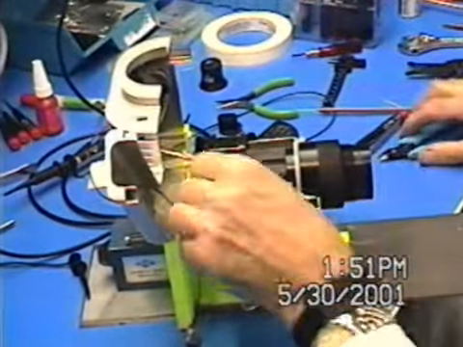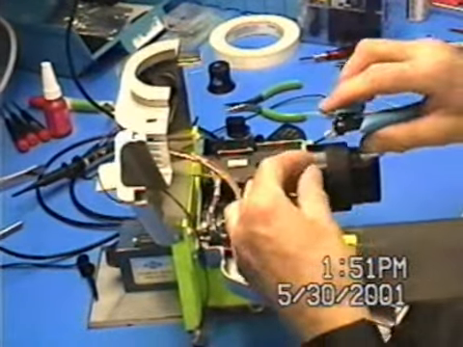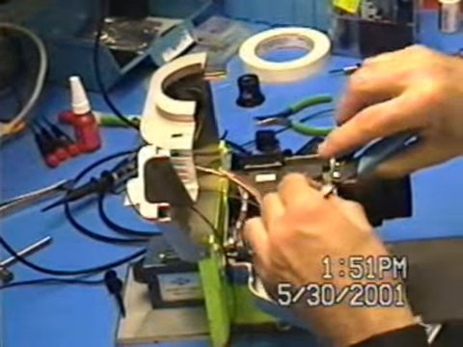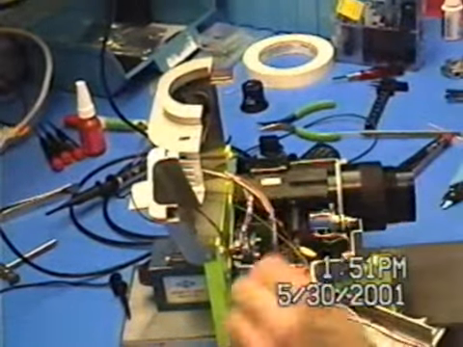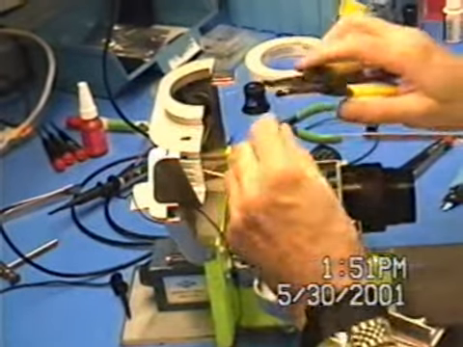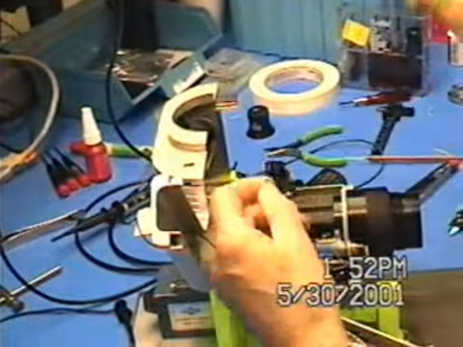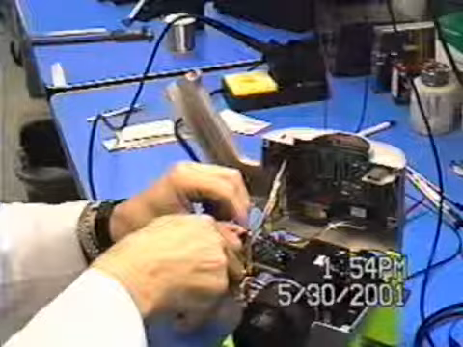Alright. These haven't been clipped yet. Okay. I'm going to clip them here. This one here. And I'm going to do 24. That works fine.